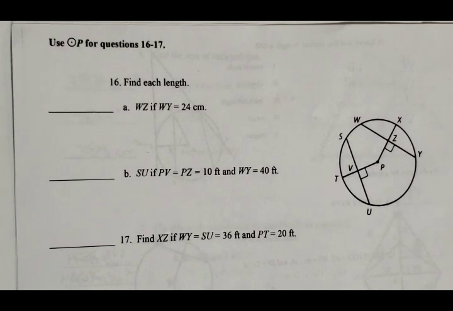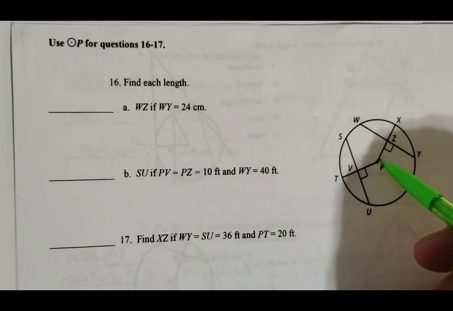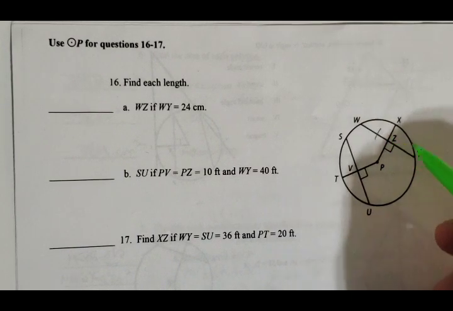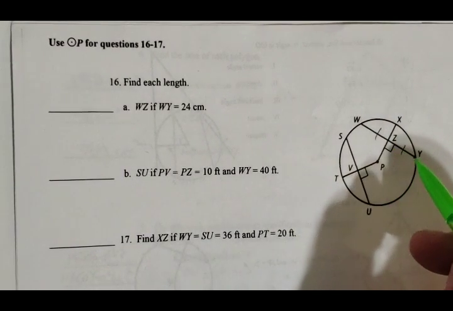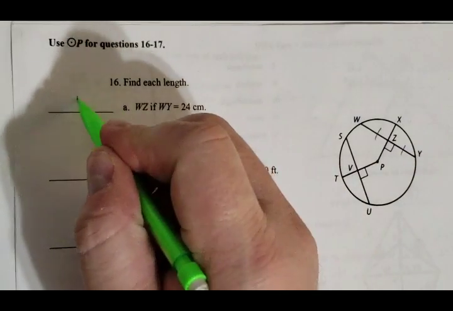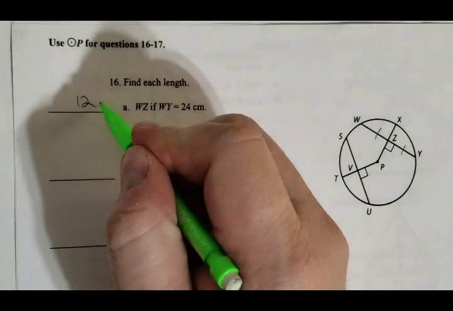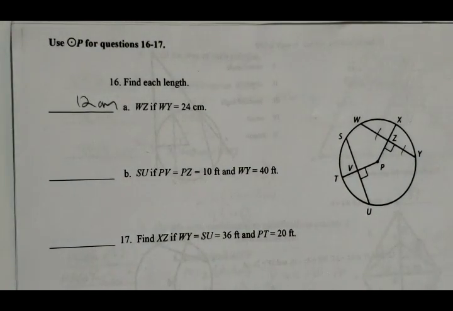All right, find WZ. If a radius is perpendicular to a chord, then it bisects that chord. So if WY is 24, WZ has to be 12 centimeters.